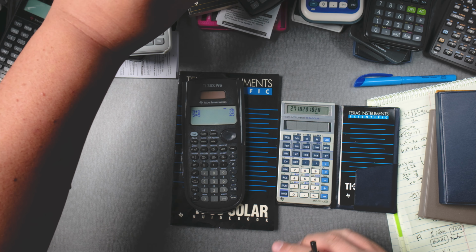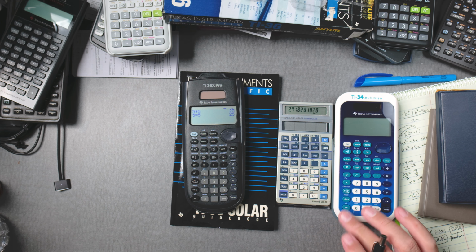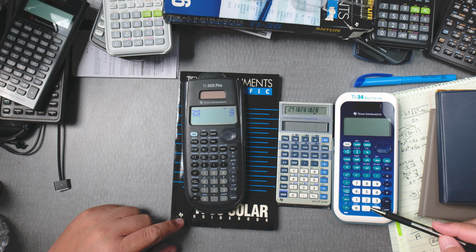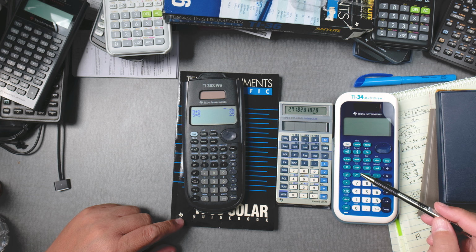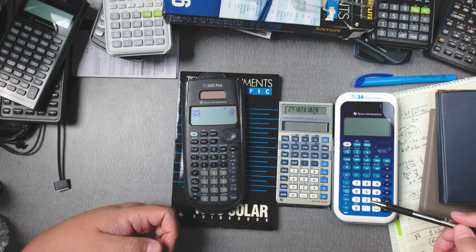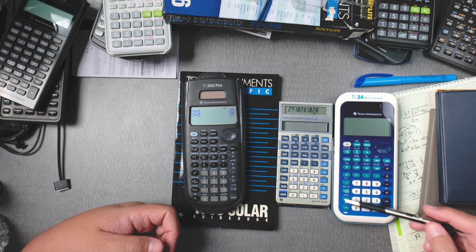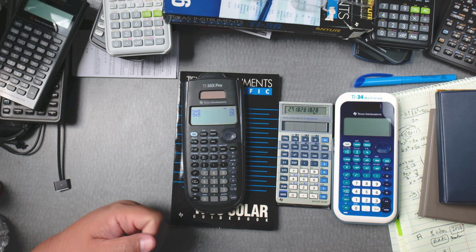And if we look at something more advanced, the TI-34 MultiView, the key layout is the same, square root, right? Emphasis on the square root. This is a middle school, high school calculator. A lot of features, and does fractions here. This one doesn't.